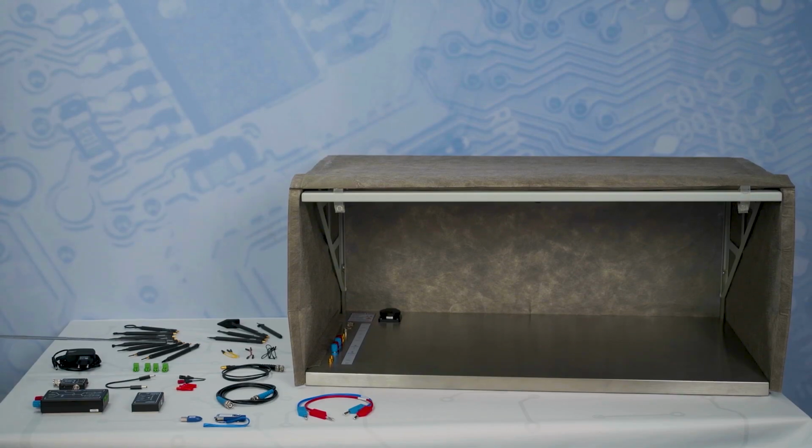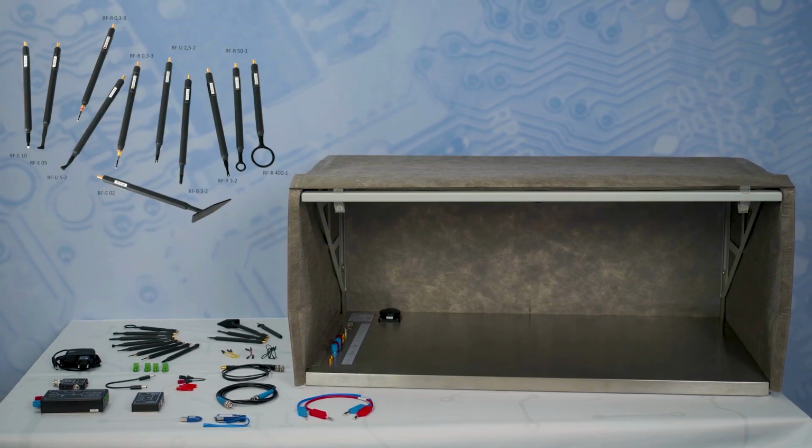Then we have some other clips, some micro clips. We have crocodile clamps and other connectors which we need to create a connection between our measuring devices and our tested electronic. And the last ones you can see here are a lot of near field probes, different types of near field probes. We have electric field probes and we have magnetic field probes.